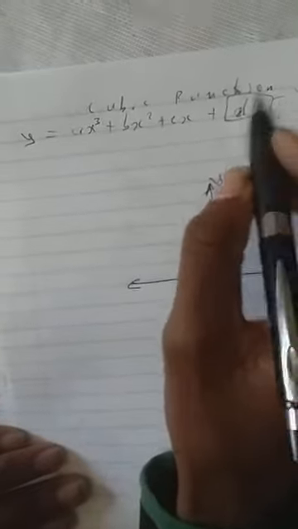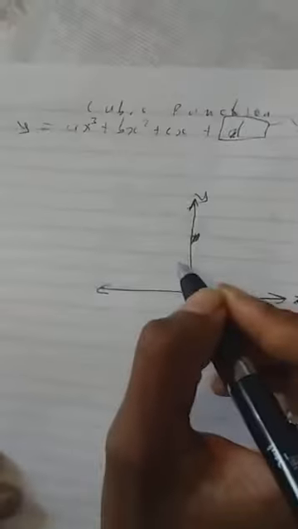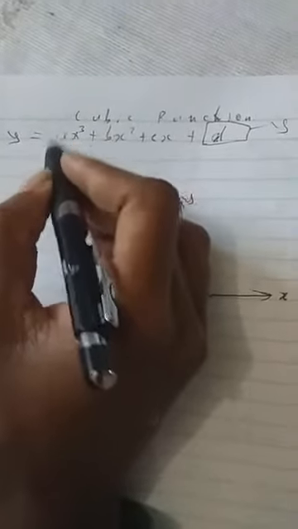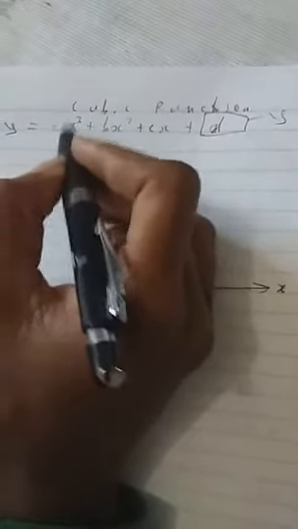Also what you have to notice here is the fact that you have two turning points because it is a cubic function. And a is just telling you about the direction as always.